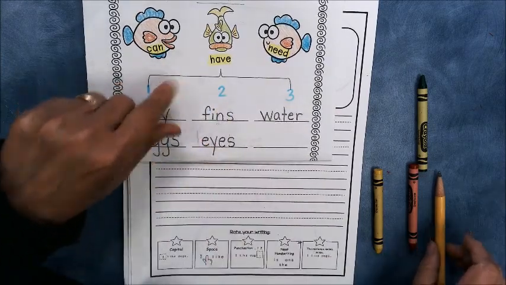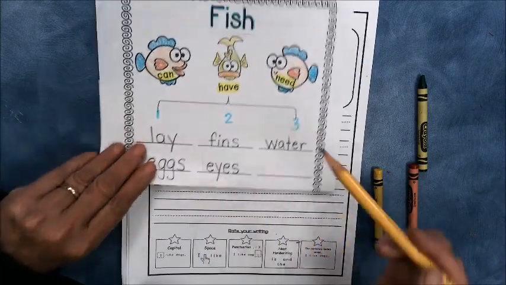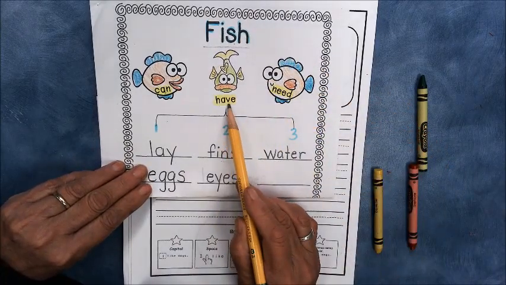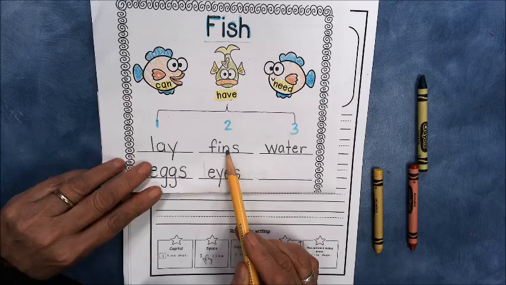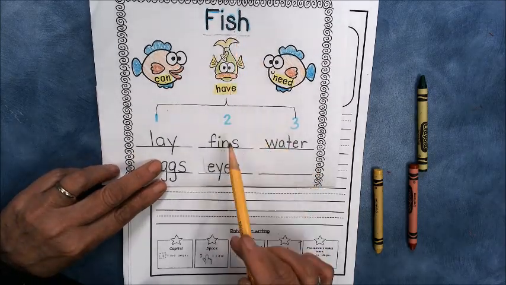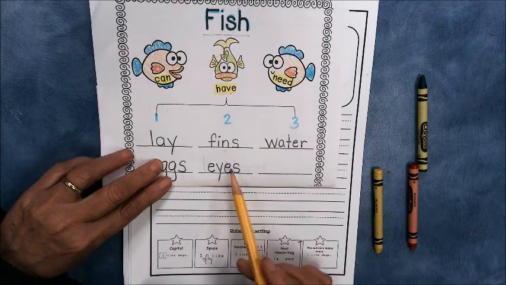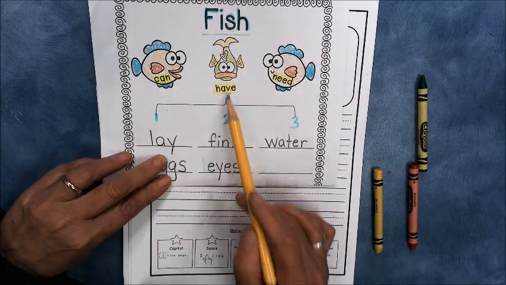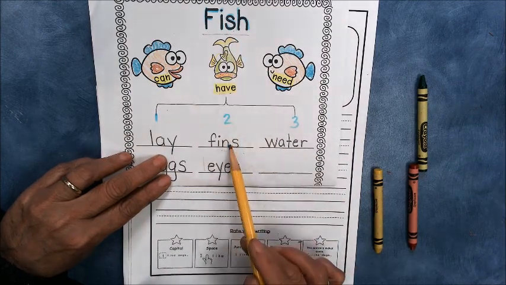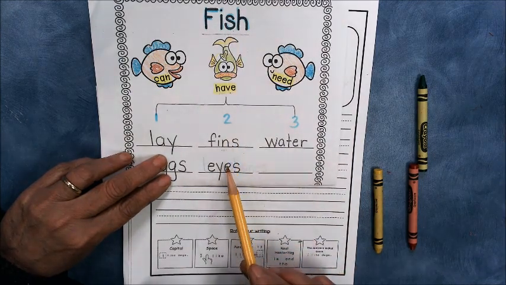Now, I want you to notice something interesting with number 2 sentence. It says, fish, what's this word? Have fins, and then we have eyes. So we don't want to say fish have fins, eyes. That doesn't make sense. Sorry, I got tongue-tied. Fish have fins and eyes.